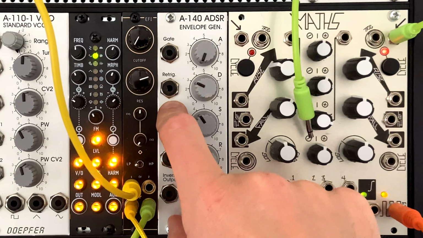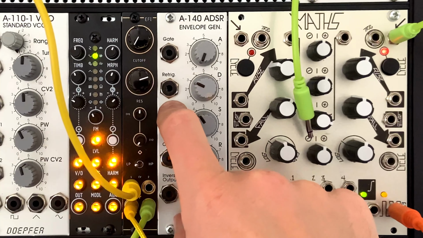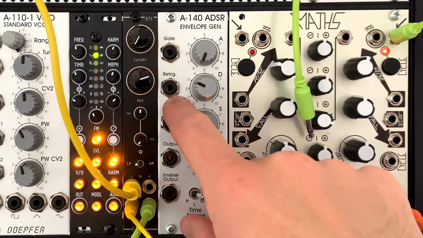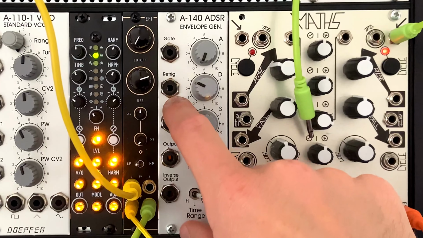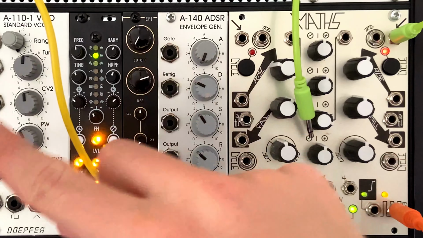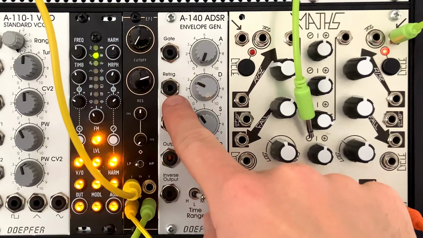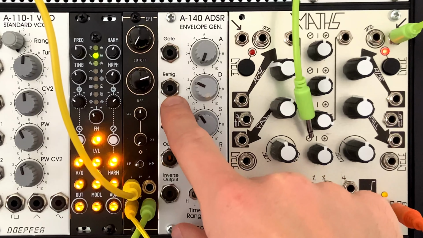What I find is, for sending LFOs or alternating things there, you can really change the timbre of your note. If you're playing it through a filter, by using retrig, you can really change the timbre of a note. So I'm going to share some demos of that shortly.